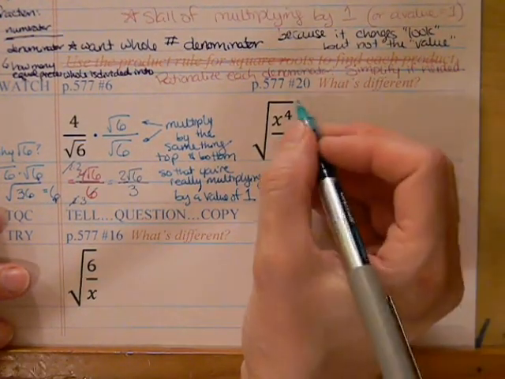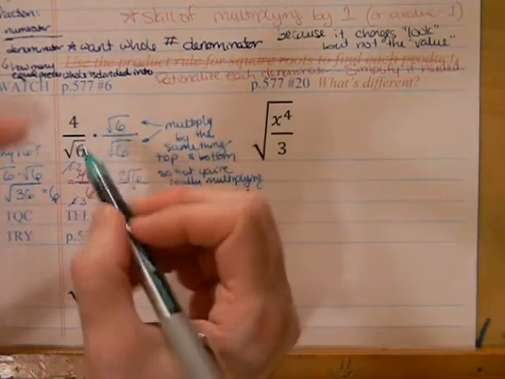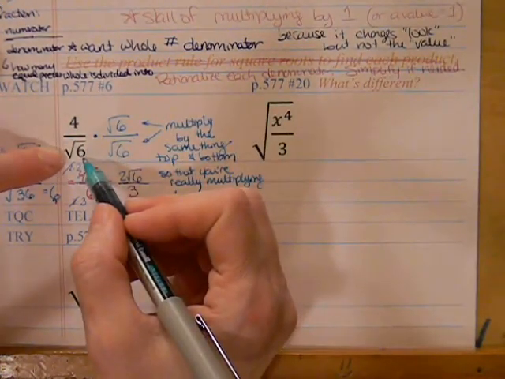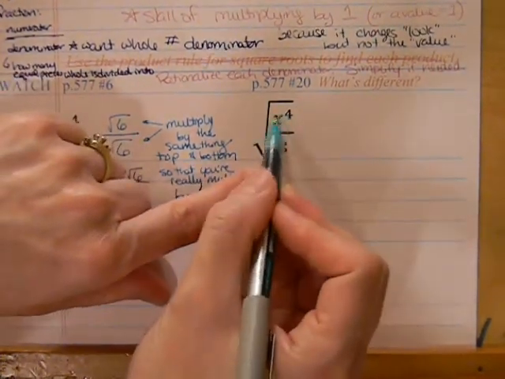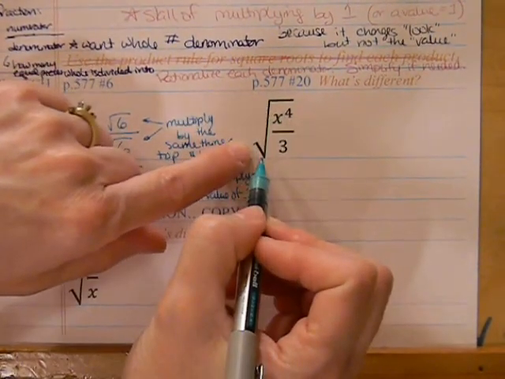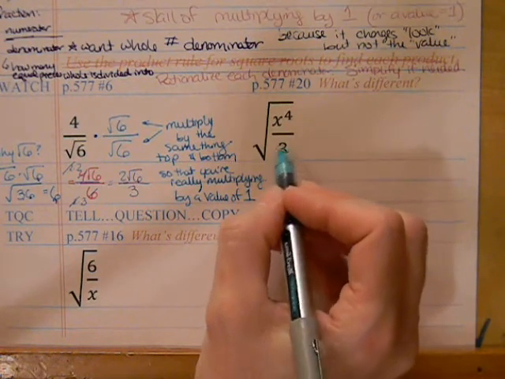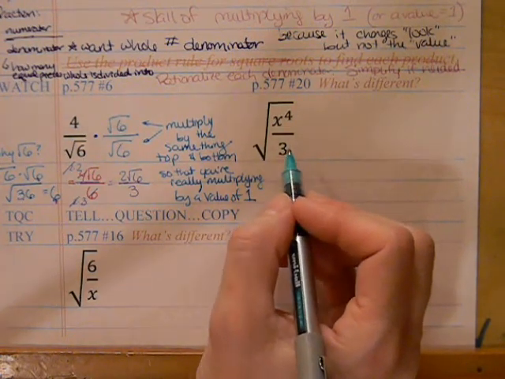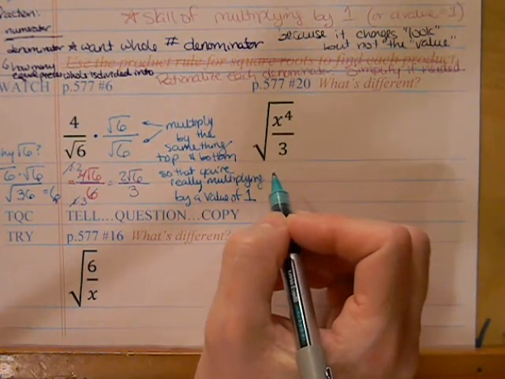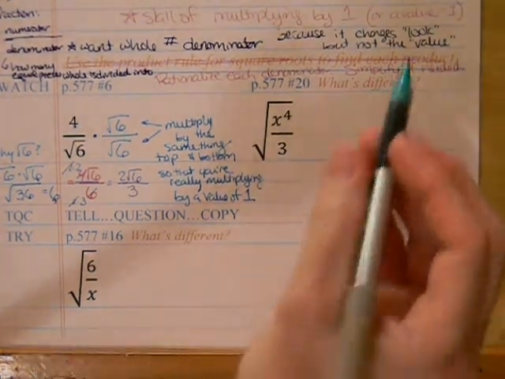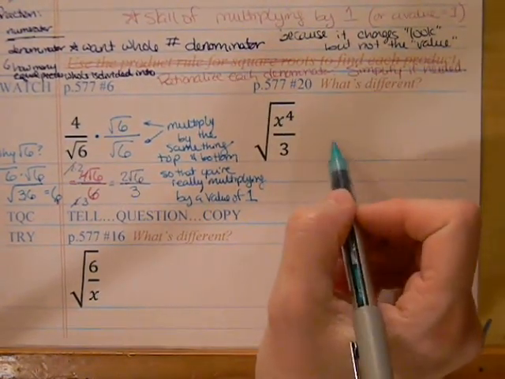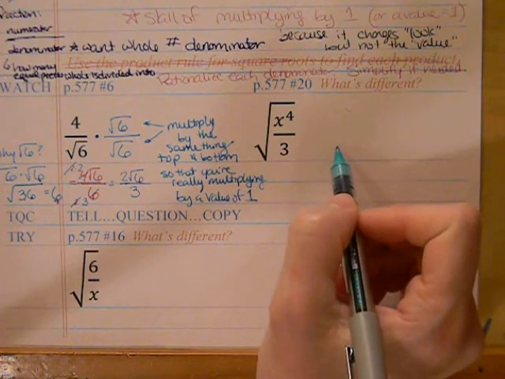Now let's look at number 20. What's different about this one? Well, in the first one, the radical was just on the bottom. The second one, the entire fraction is under the radical. So at first glance you might think, wait, there's no radical in the bottom here. If you remember back a couple sections, one of our finished, quote unquote, finished answers was like radical 3 over 7.